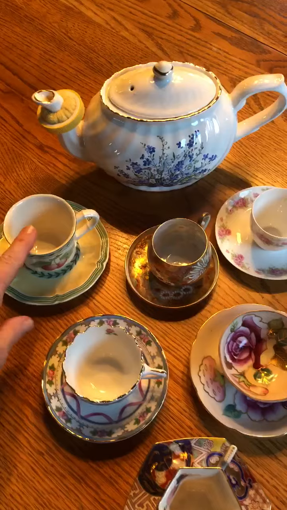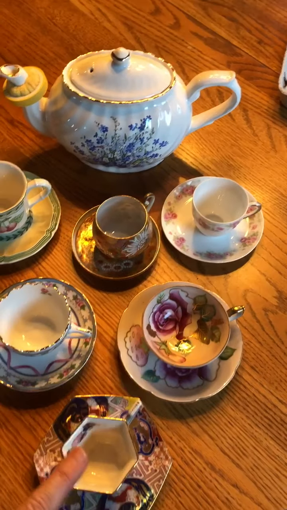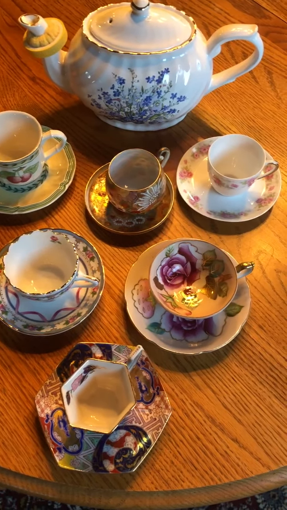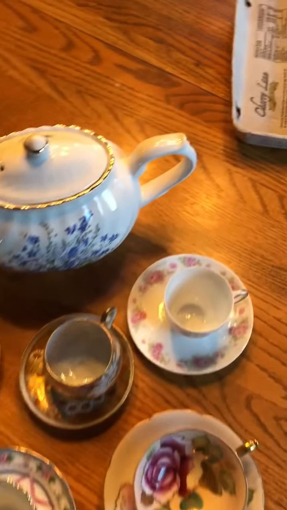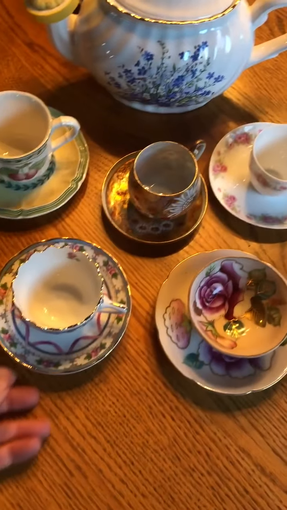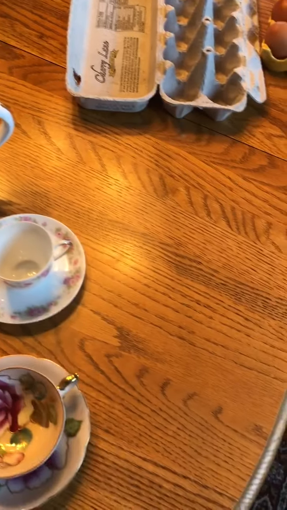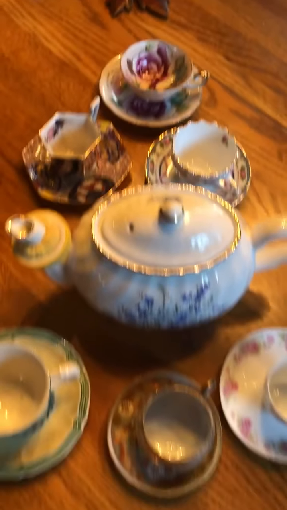Let's count the teacups. 1, 2, 3, 4, 5, 6. I invited 6 of my friends to have tea, but sadly, 3 of them could not come. So I had to take away 3 cups. 1, 2, 3. So I took away those 3 cups.